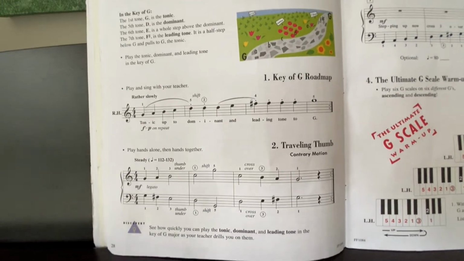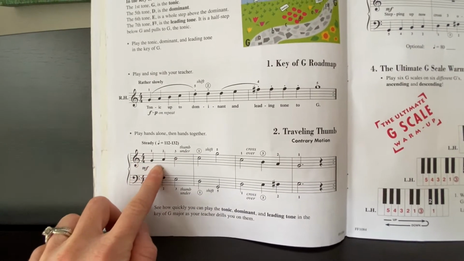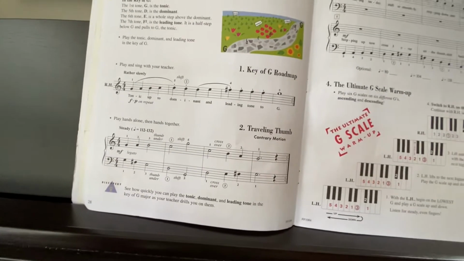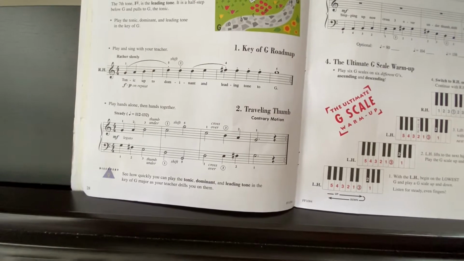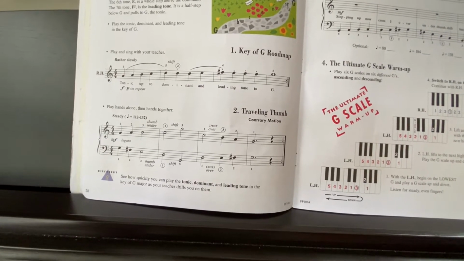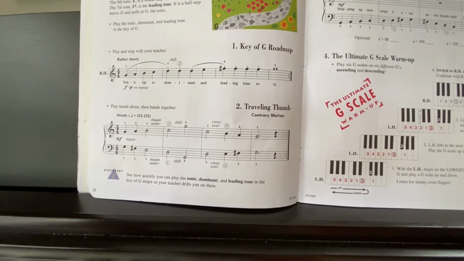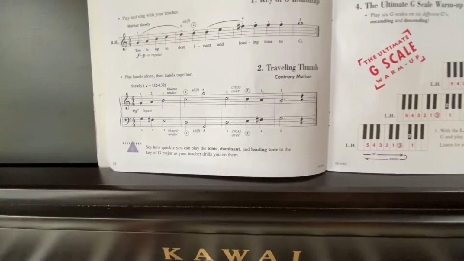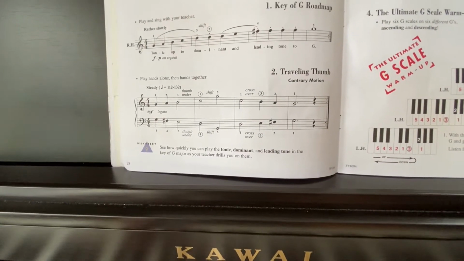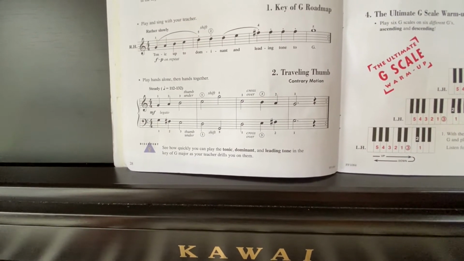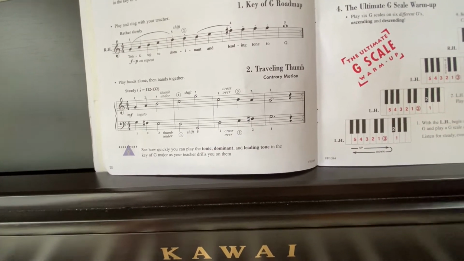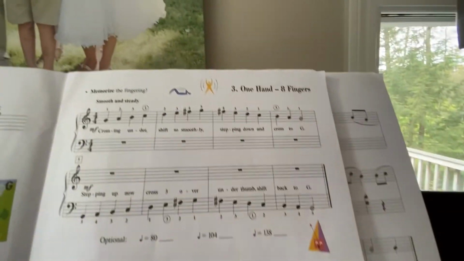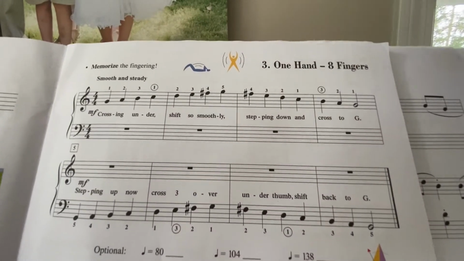And then down here at the bottom, you're doing the same thing where you're going 1, 2, 3, thumb under. 1, 2, 3, 4. 1, 2, 3, and 4. And your left hand is contrasting that. 1, 2, 3, 4. 1, 2, 3, 4. Okay. And coming up here, you're just practicing your G scale.